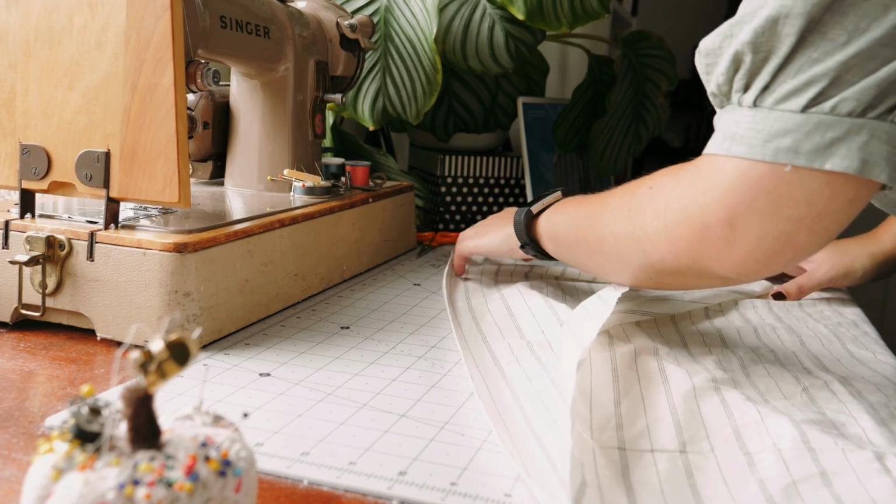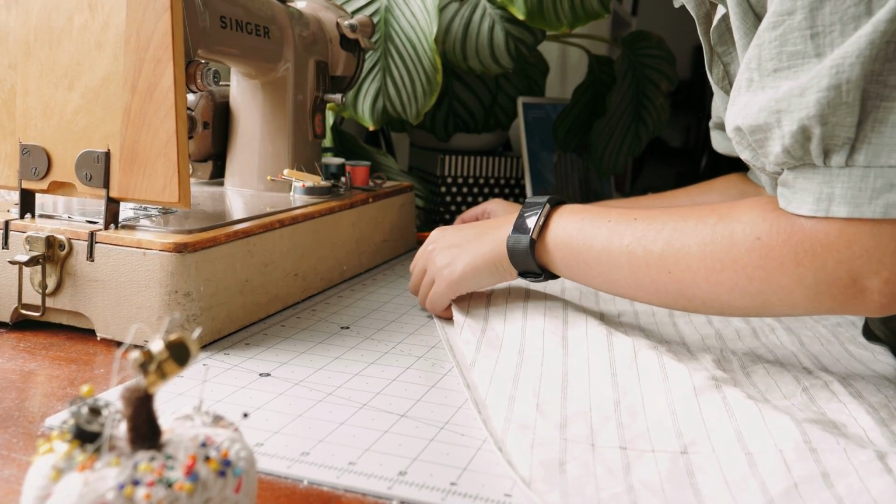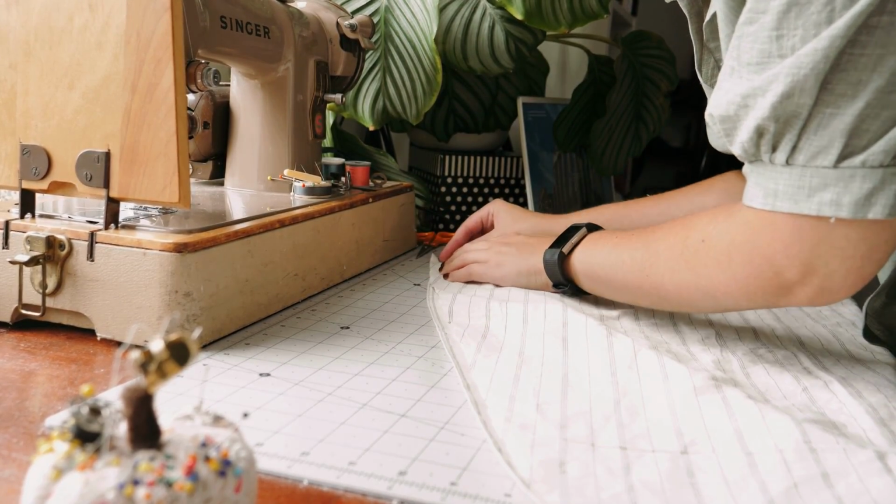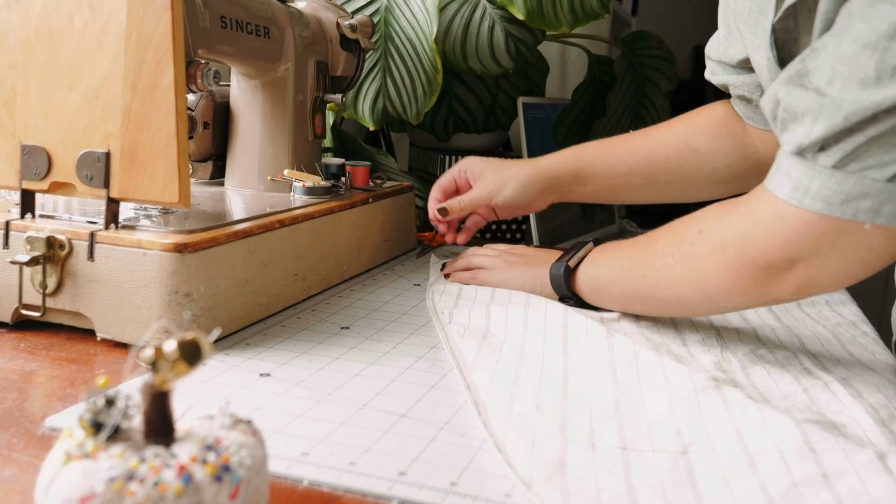The skirt is made of 7 panels with the center front cut on the fold. The side seams are sewn up, leaving a gap for a pocket. Yes, I did remember.